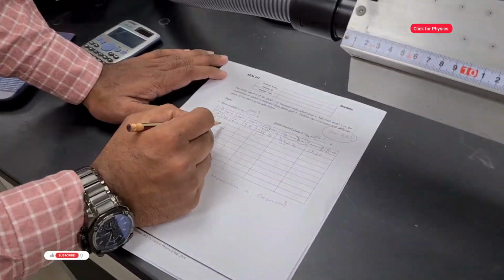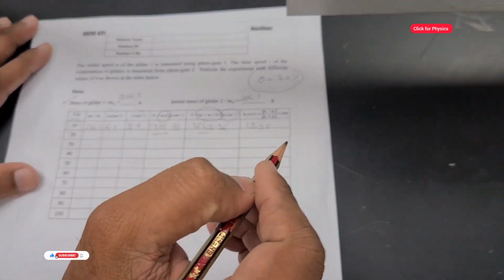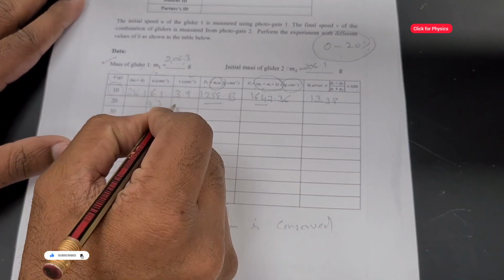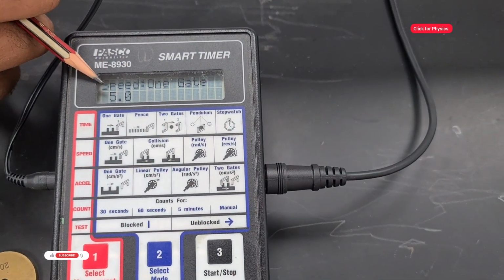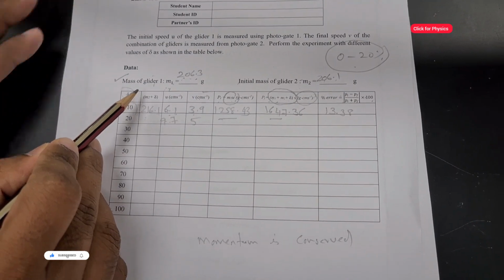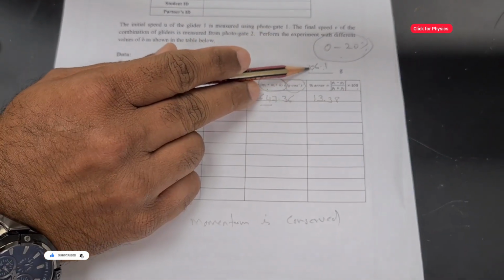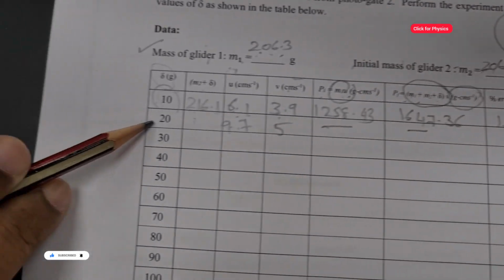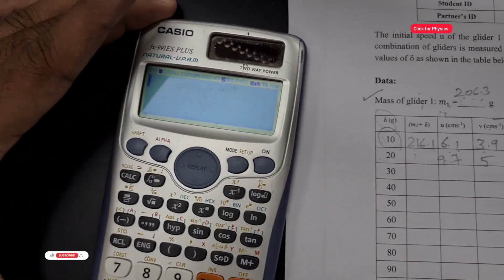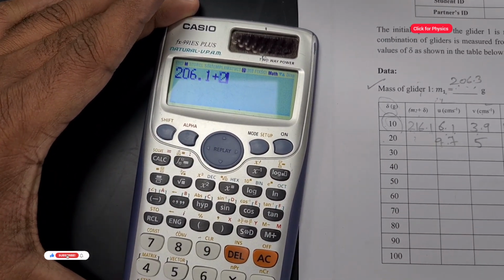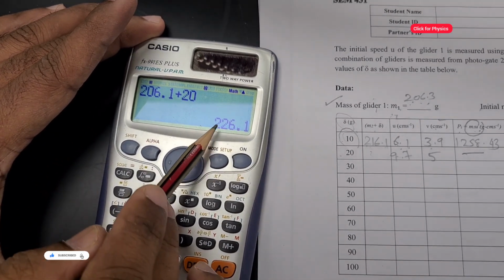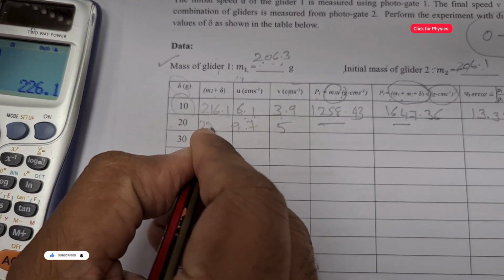You can see here, the speed of the first glider is 9.7, so I am going to write 9.7. The speed of both gliders when they cross the second photo gate is 5, so I am going to write 5. And likewise, you have to calculate M2 plus delta. This is my M2. What is the value of delta? 20. So on the calculator, my M2 value is 206.1 plus 20. What is my answer? 226.1. So I have to write 226.1.